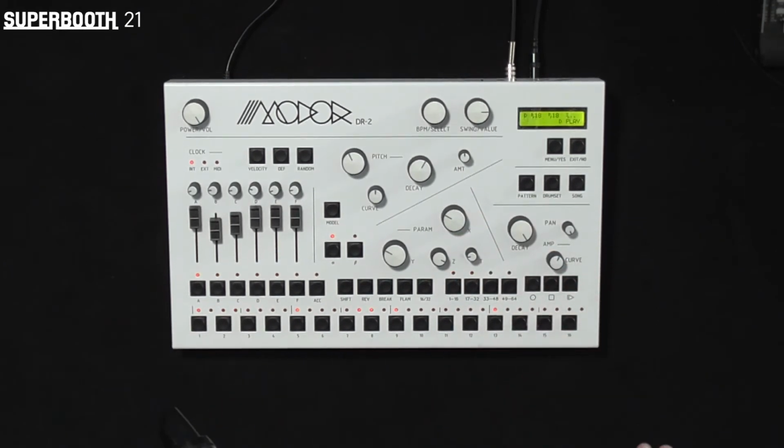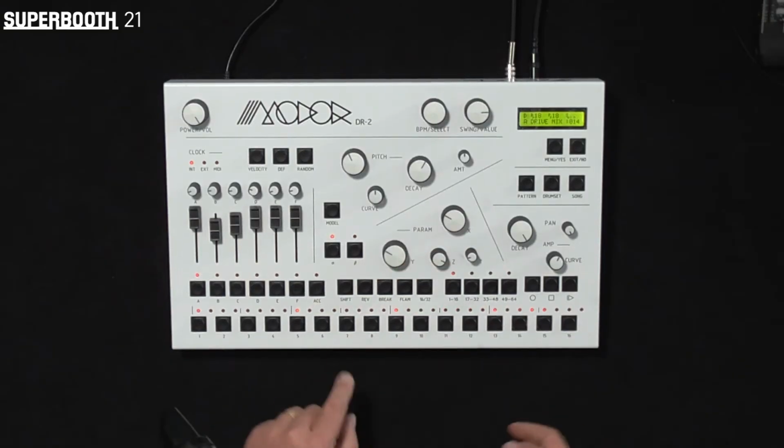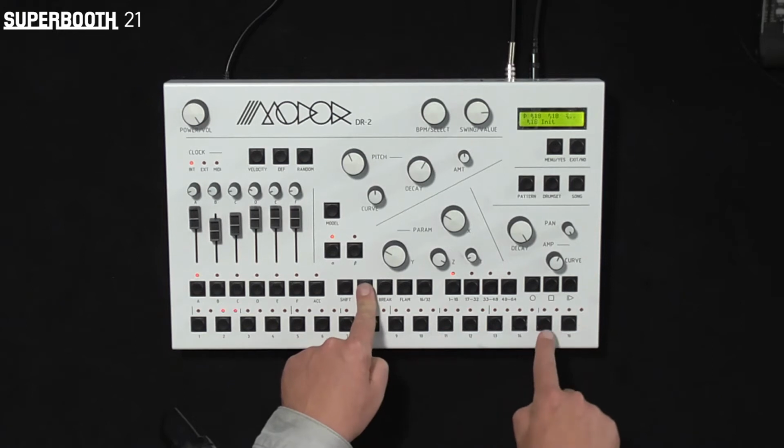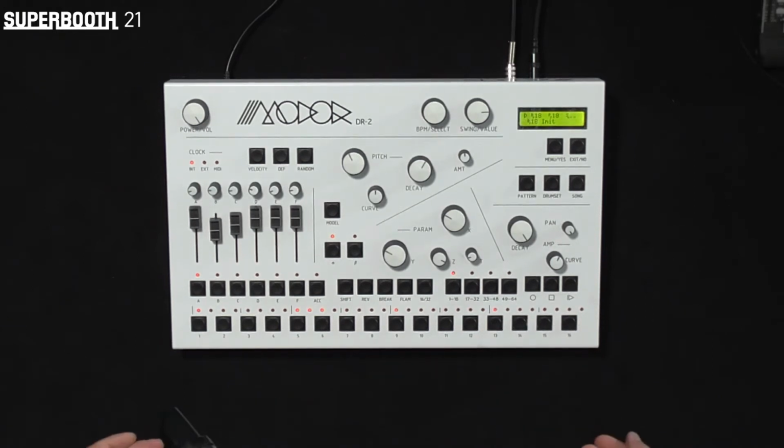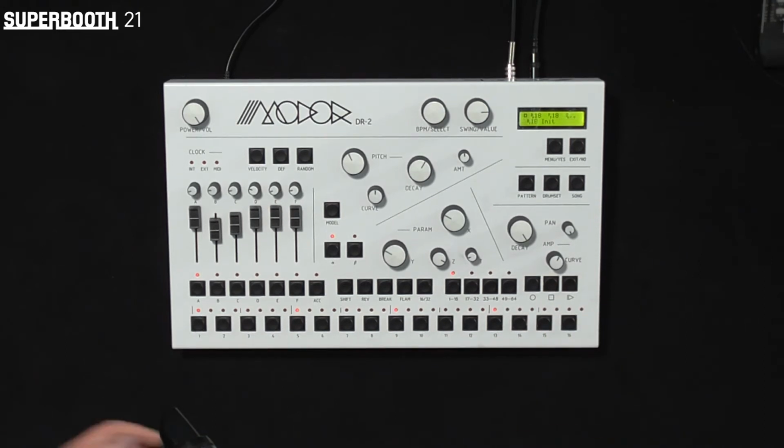Let's program a little thing. We have our 4 on the floor bass drum here. So now, for example, we program a reverse here. You hear the bass drum going back.